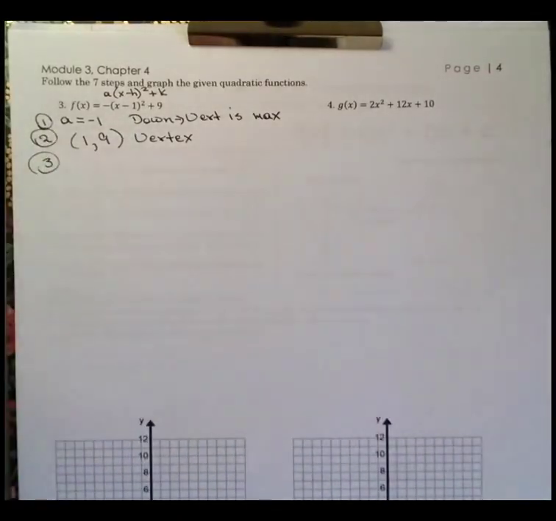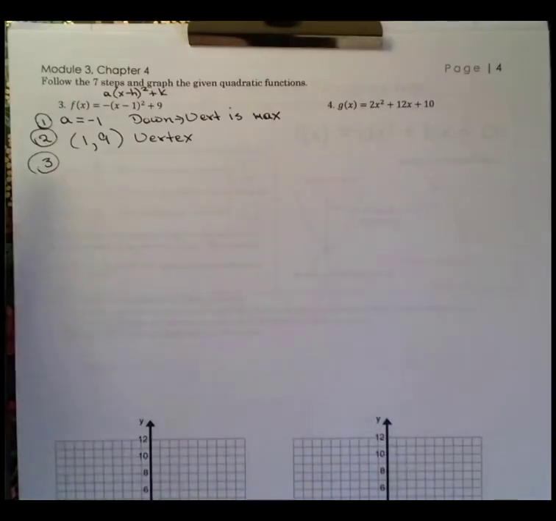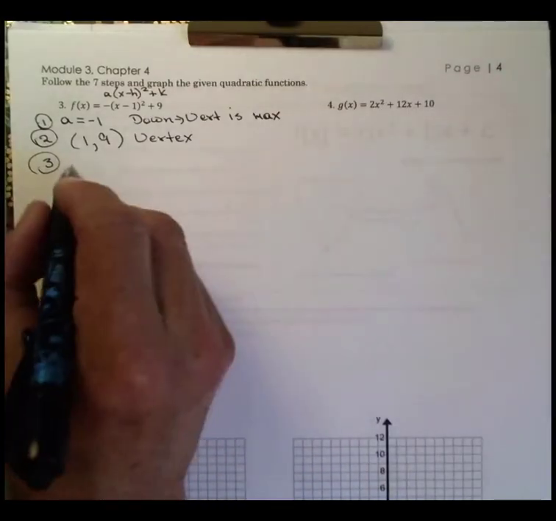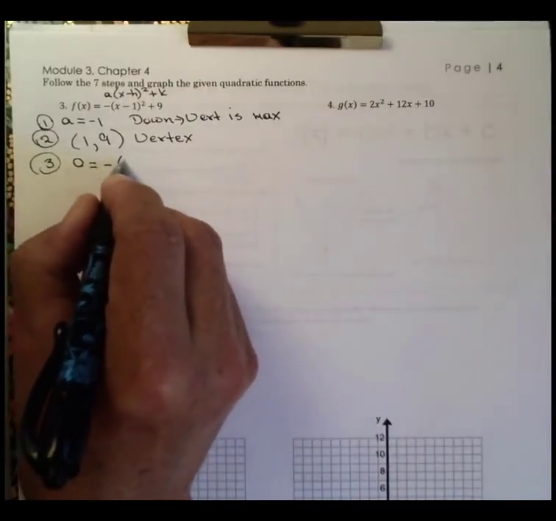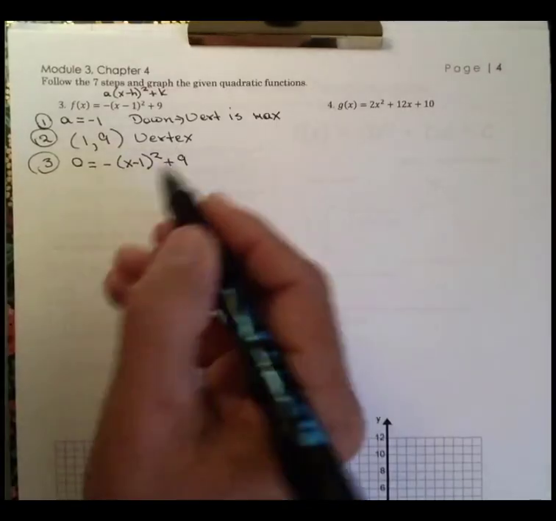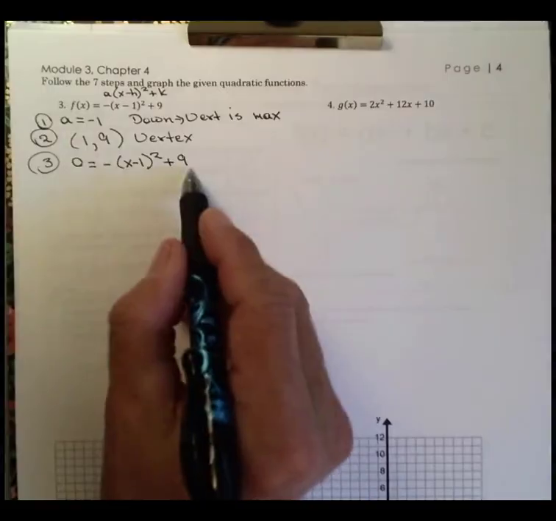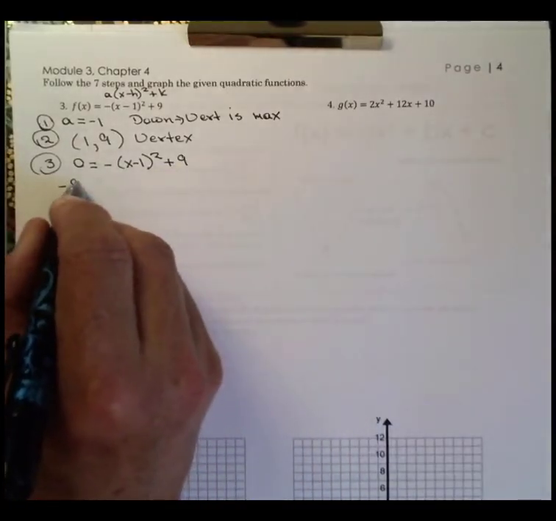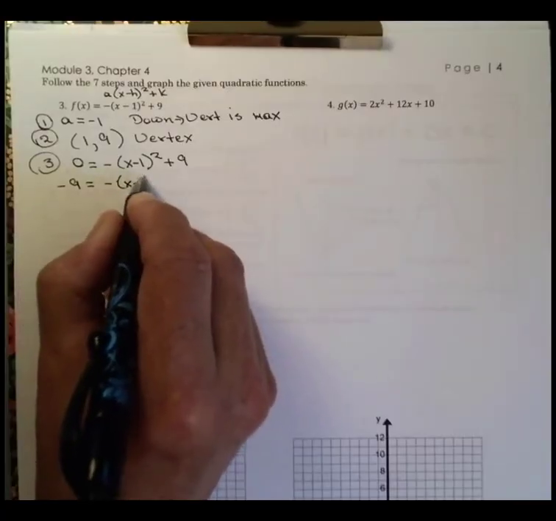Let's look at number 3. 3 tells us that it wants us to find the x-intercepts. So for x-intercepts for this one, I'm going to set y equal to 0. I'm going to say 0 is equal to negative (x minus 1) squared plus 9. And then I just have to solve for x, don't I? So first I'm going to subtract 9 from both sides. I'll have negative 9 is equal to negative (x minus 1) squared.